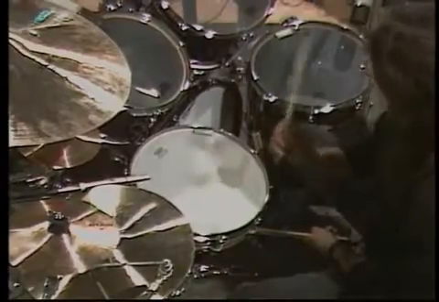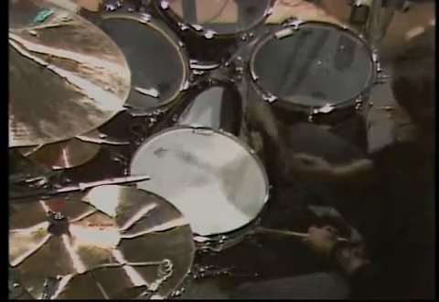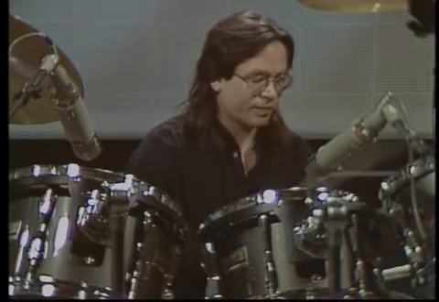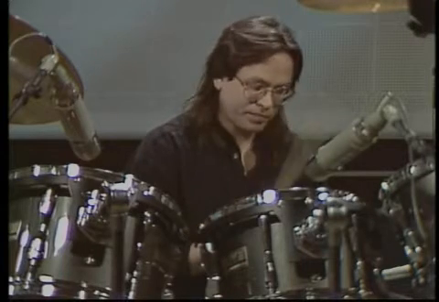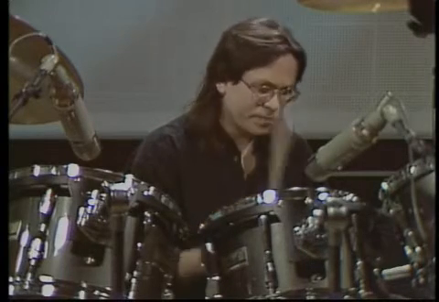I do snap-ups to develop the wrist and the arm. The reason I mention that, it's really good. I think this technique, these kind of chops are good to execute sixteenths.